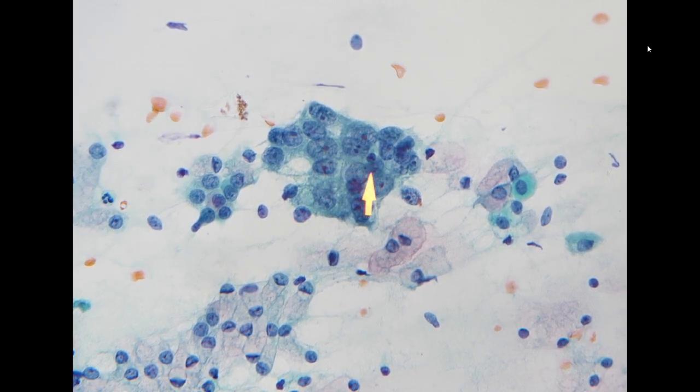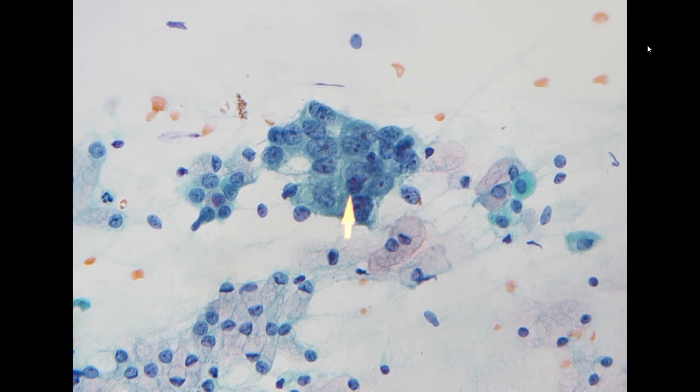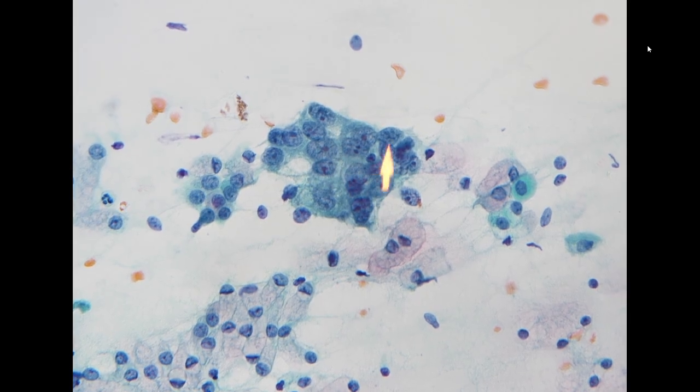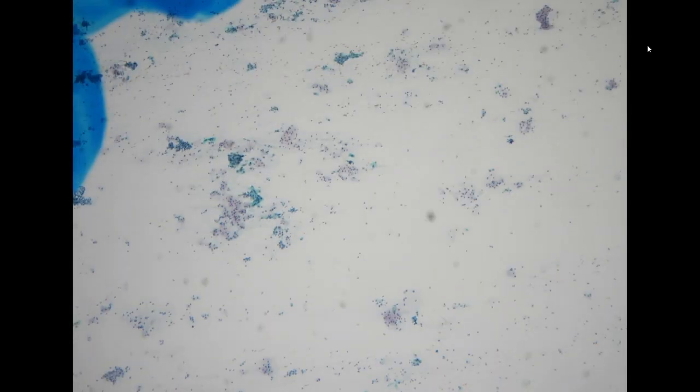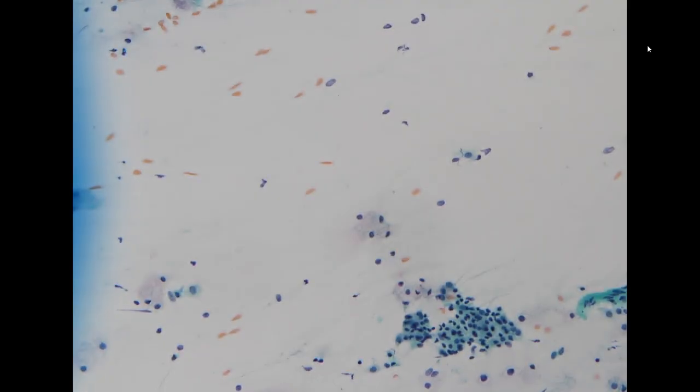However, I would argue that it doesn't look much like repair because the cytoplasm is too fluffy. It's not very dense. It looks like glandular cells with high-grade atypia. So this pattern is unusual, right? Because in the background we do not see anything. In the adjacent endocervical cells, we do not see any reactive type of change.